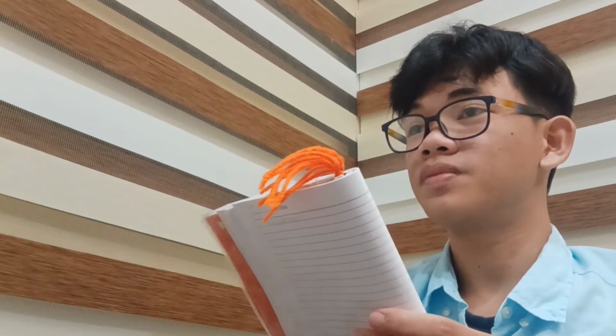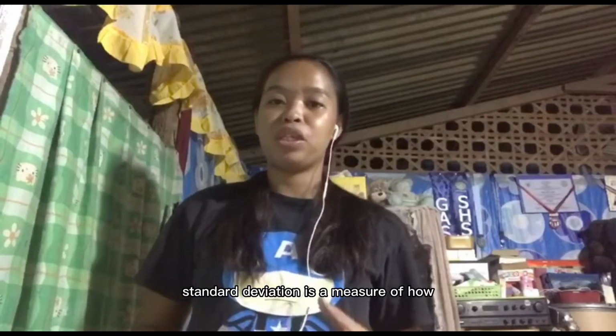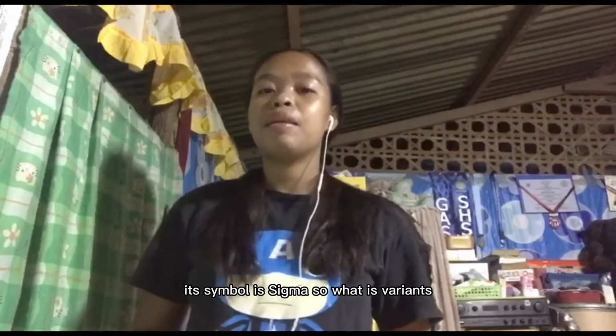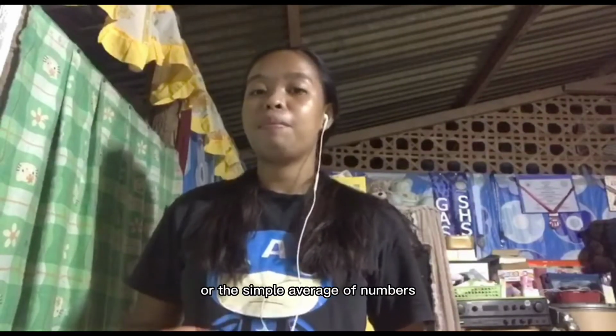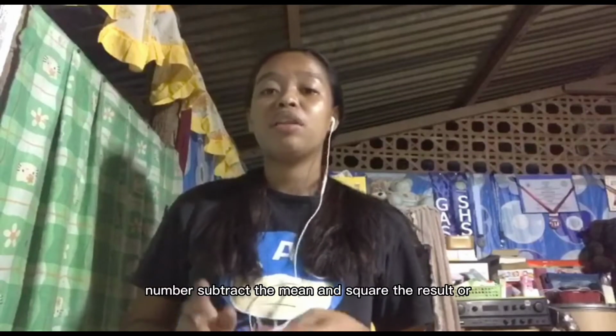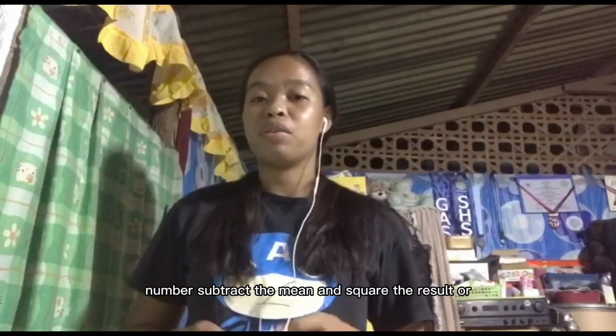Keep it up. Standard deviation is a measure of how spread out numbers are. Its symbol is sigma. So what is variance? The variance is defined as the average of the square differences from the mean. So to calculate the variance, we need to follow these steps. Number 1, work out the mean, or the simple average of numbers. Then for each number, subtract the mean and square the result, or square the differences. Next, work out the average of those squared differences.